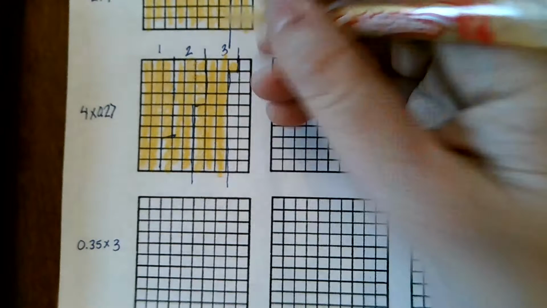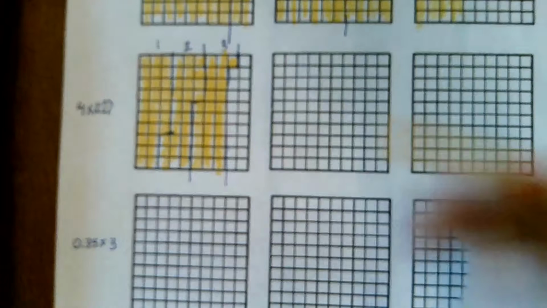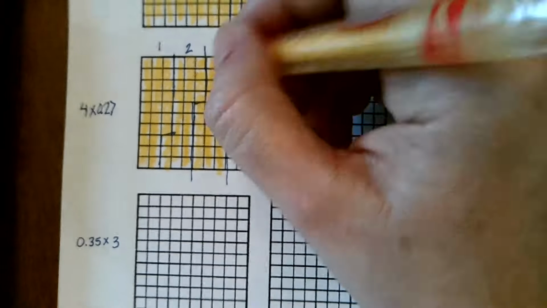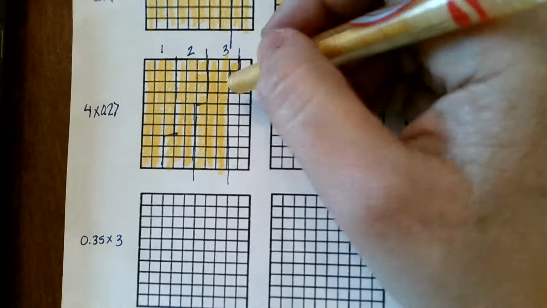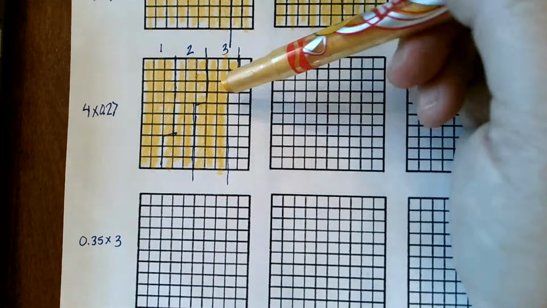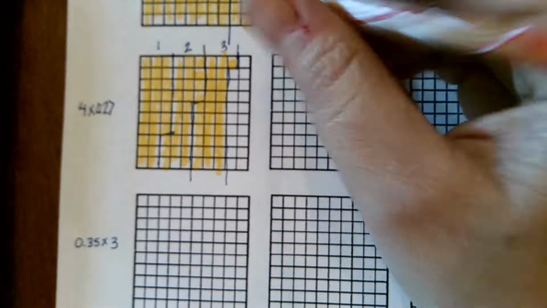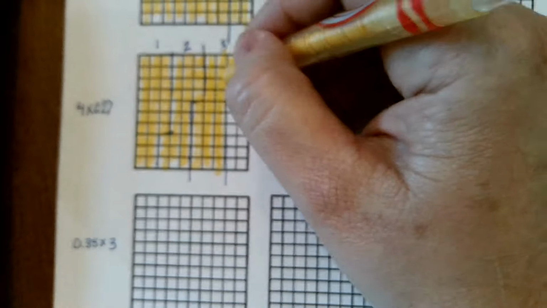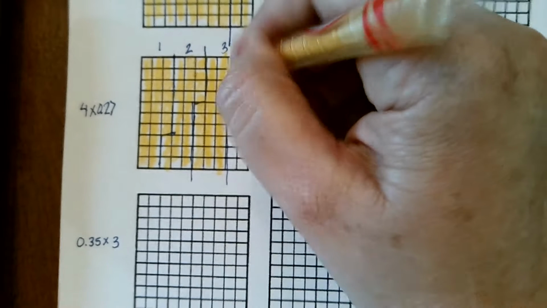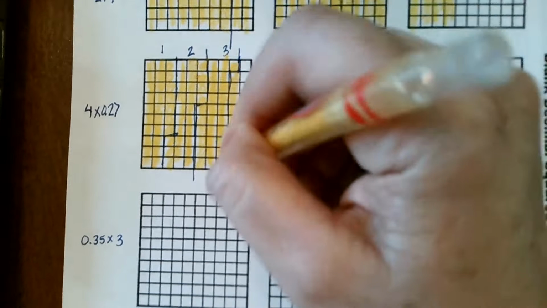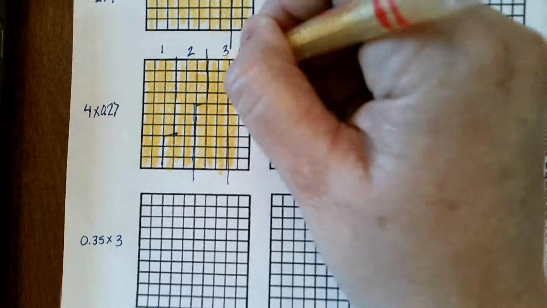So here we go. And I'm actually going to, because I know, and hopefully the kids will realize this, this is going to be 9, so I'm just going to color it in. So 9, 10.